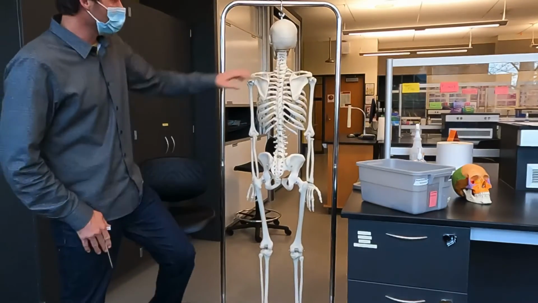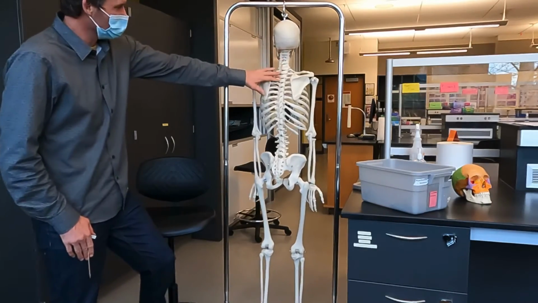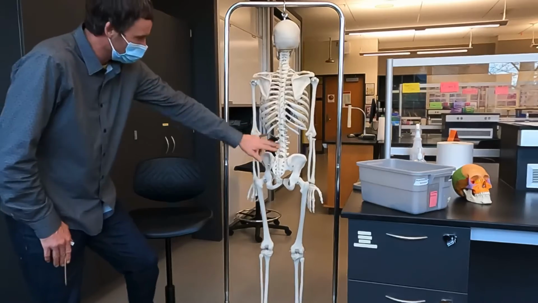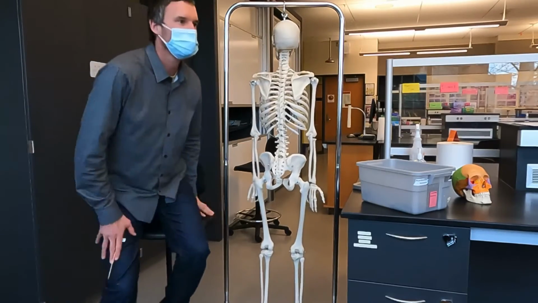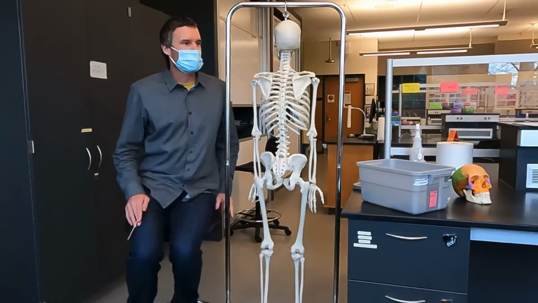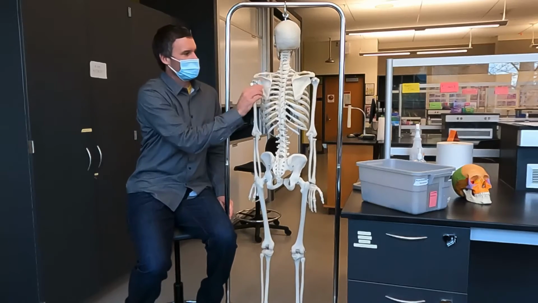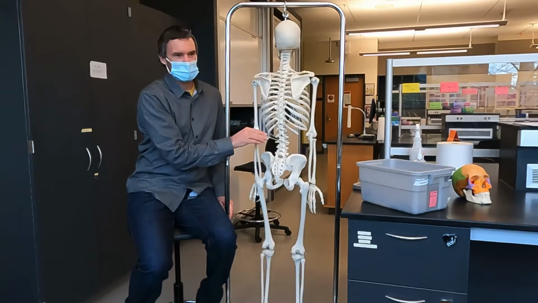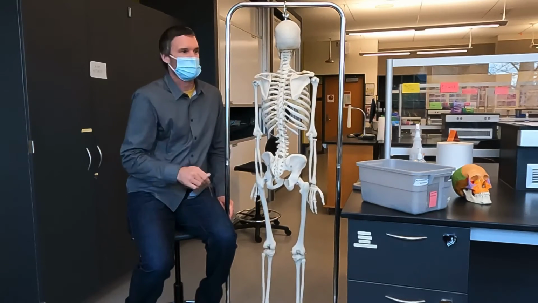So how are you going to remember that there are 7 cervical vertebrae, 12 thoracic vertebrae, and 5 lumbar vertebrae? Well, maybe you eat meals at 7 in the morning, 12 in the afternoon, and 5 at night. That's one way to remember it.